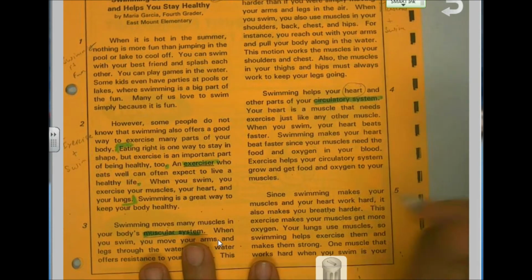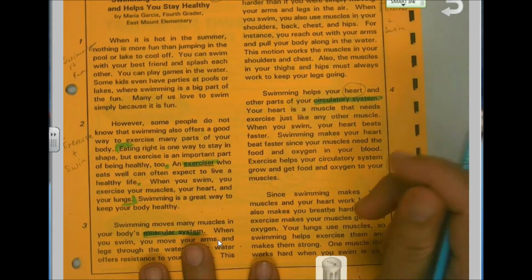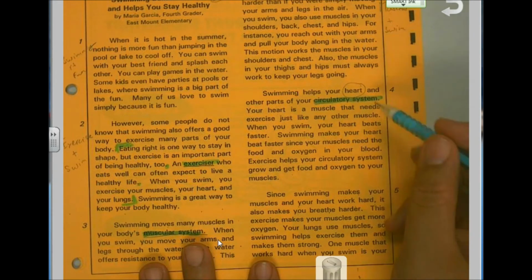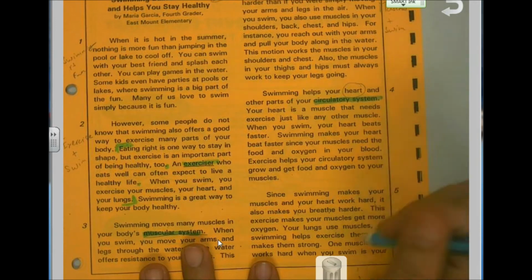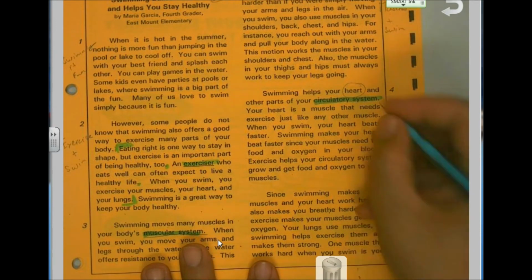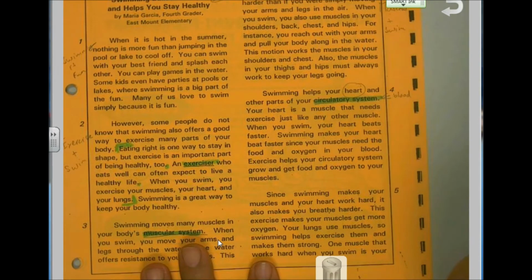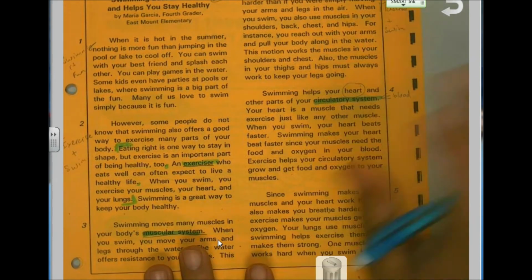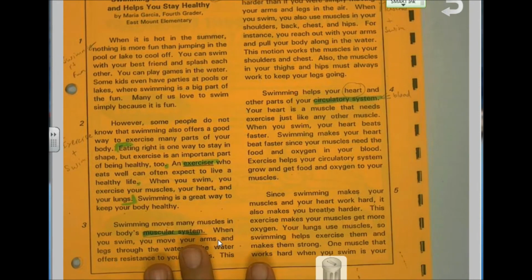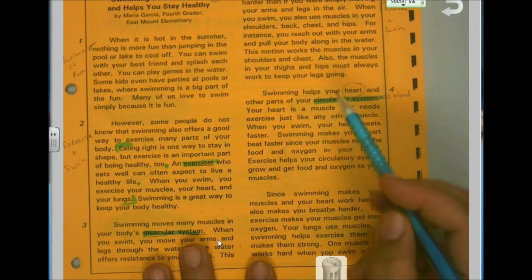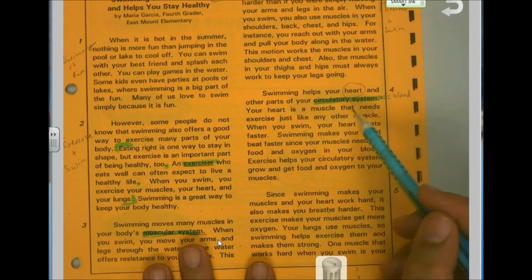What does the heart do? Pumps blood. So the circulatory system must mean that it's talking about blood. So I'm just going to put an arrow there, and I'm going to mark it. Just going to put blood, just to remind me that the circulatory system, that's why I put the arrow, is about blood.